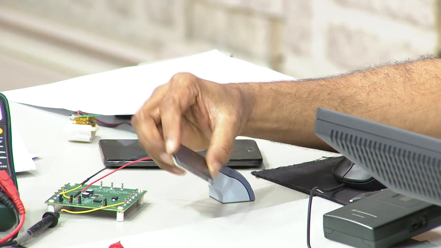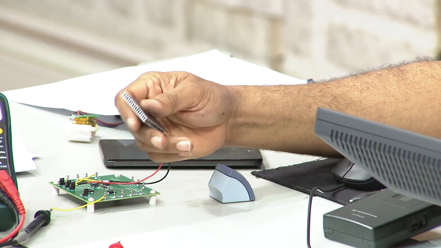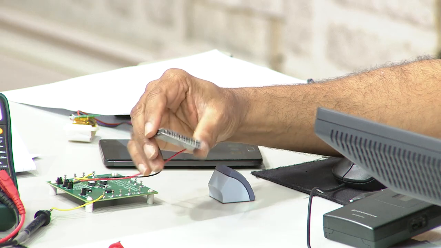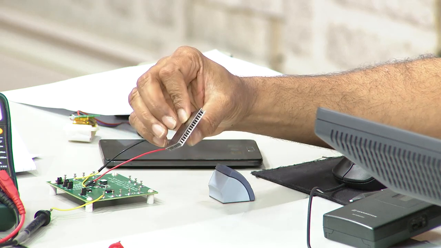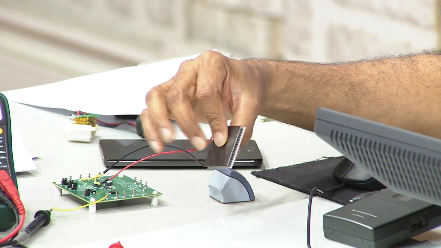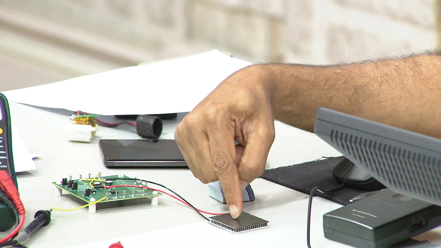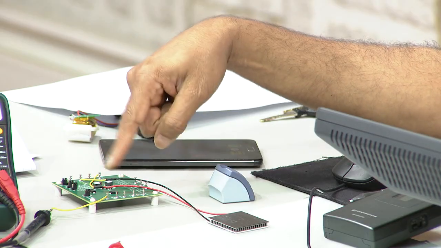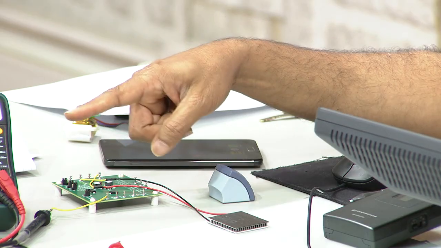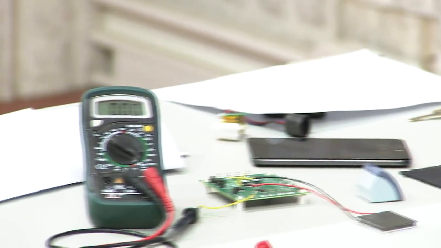This is the hot side, and it is written here hot, and this is the cold side. So if you maintain the differential delta T, you should be able to harvest from this thermoelectric generator, to which I have connected a piece of electronics here, and then I have shown you the output voltage across the multimeter. Let us move on to understanding thermoelectric generators straight away.